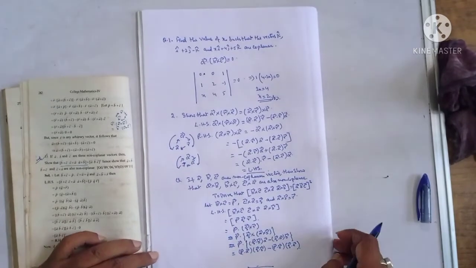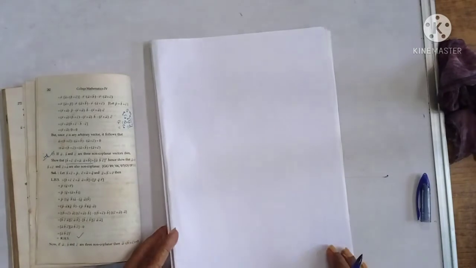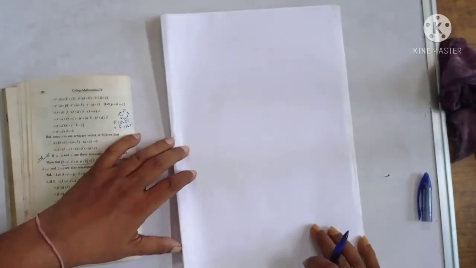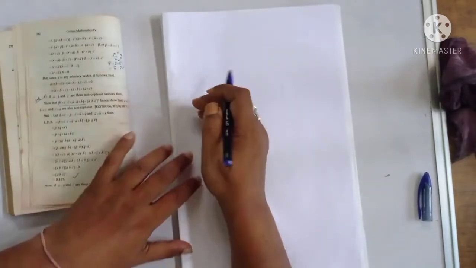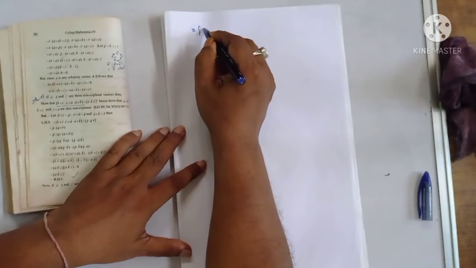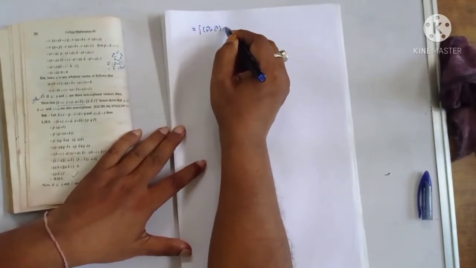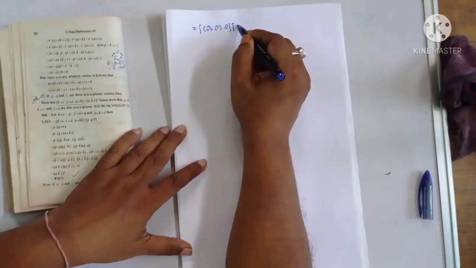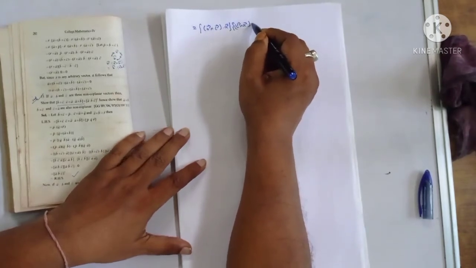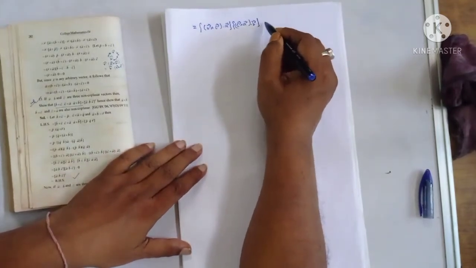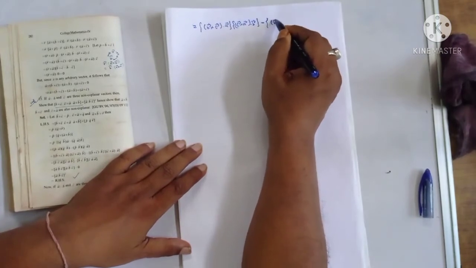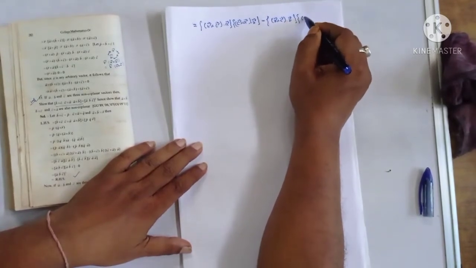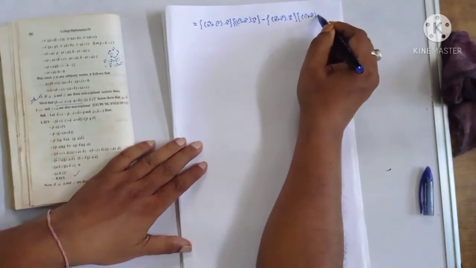So now here again you can write, instead of P vector you can write B vector cross C vector dot A vector, and instead of Q vector you can write C vector cross A vector dot B vector, and minus P vector you can write as B vector cross C vector dot B vector, and here C vector cross A vector dot A vector.